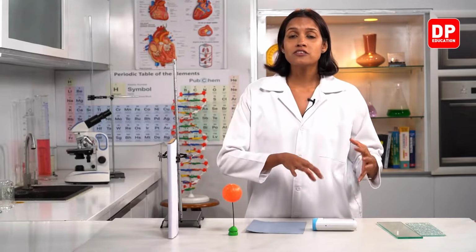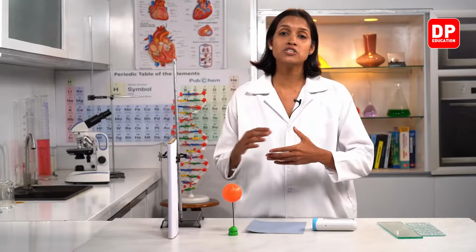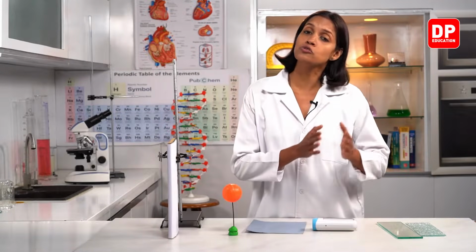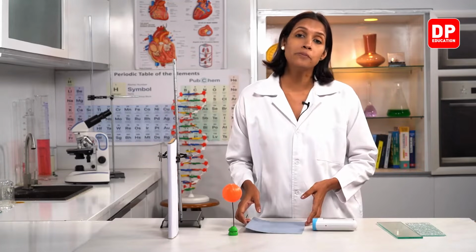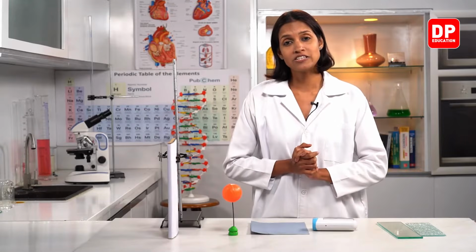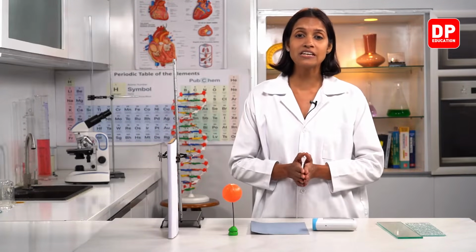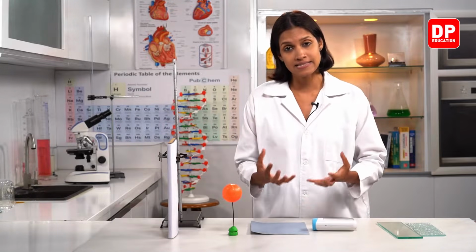So when light passes through transparent materials, a clear shadow, a clear umbra is formed. When light passes through translucent materials, a blurred umbra is formed. When light passes through opaque materials, no umbra is formed. Right, children? So after doing this activity, it's very clear that for the formation of shadows, light is necessary.